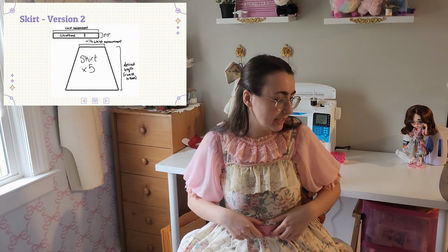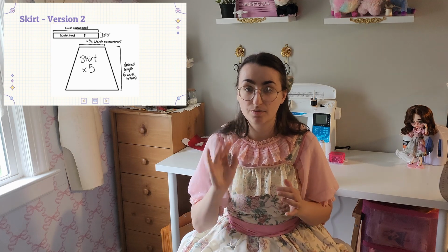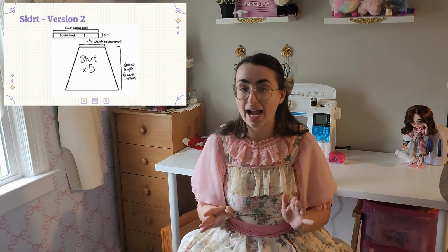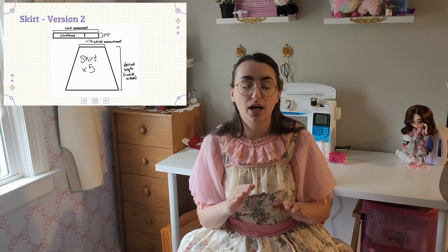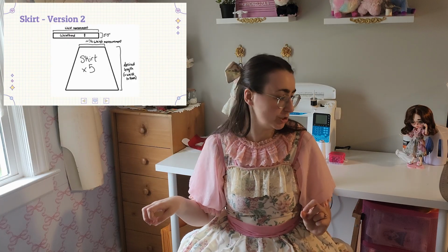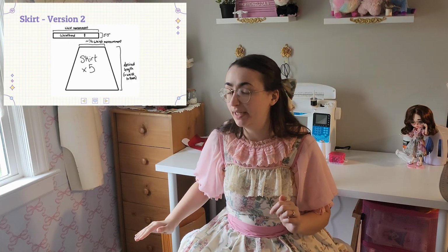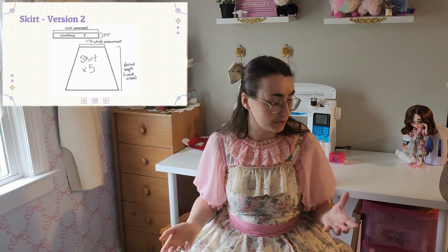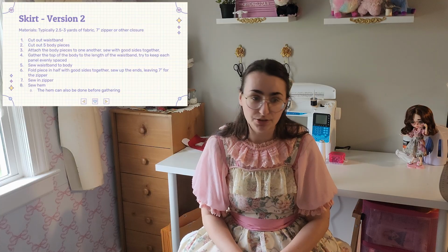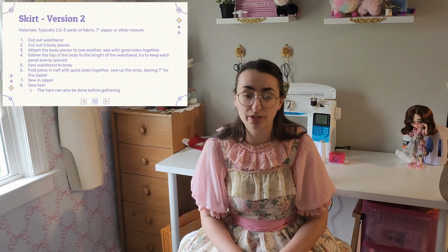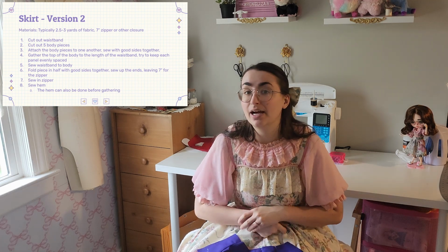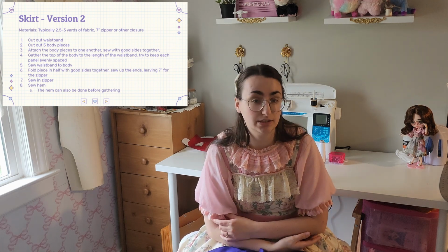The skirt itself will be 5 pieces that are joined together. You want the top to be approximately half of your waist measurement, so that in total it'll be about 2.5 times your waist measurement. And again, you make it as long as you want your skirt to be. This will, once again, typically be about 2.5 to 3 yards of fabric. You know your body better than I do though, so if you need more or less, that will depend. And again, a 7-inch zipper or other style of closure.